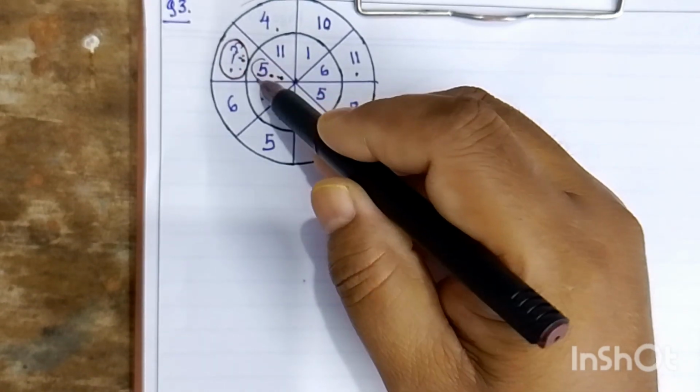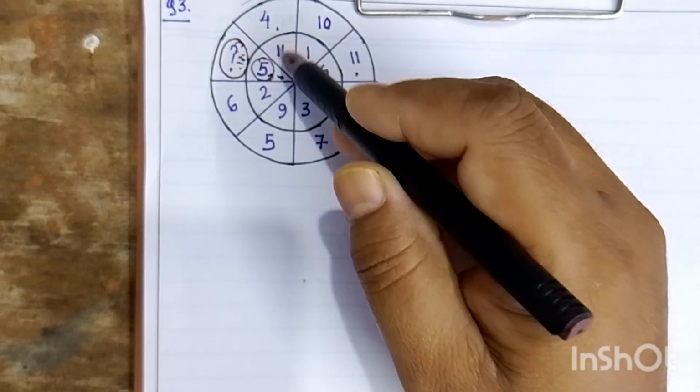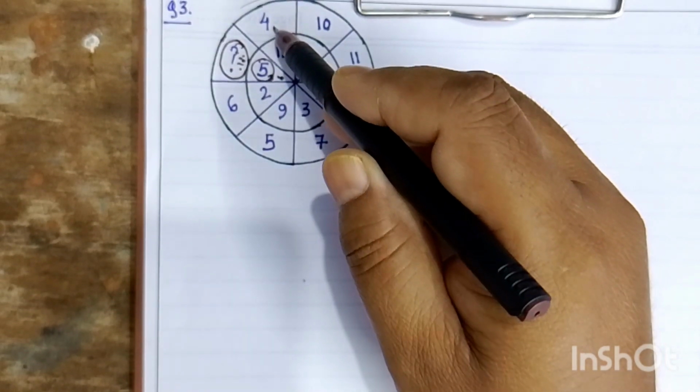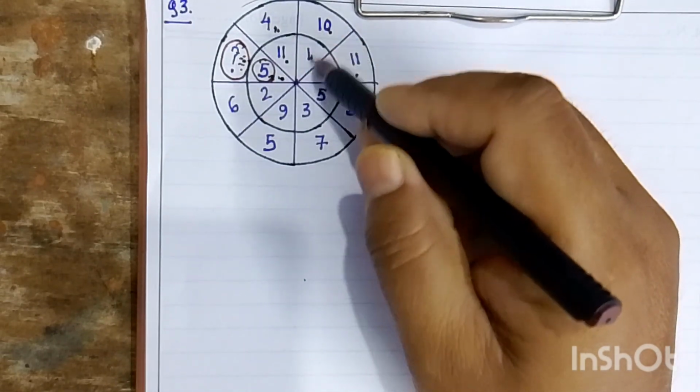So we cannot do that now. With only 5 we cannot do the calculations. Here 4 is with 11, and there is 1 and 10. Then we cannot find any relation.